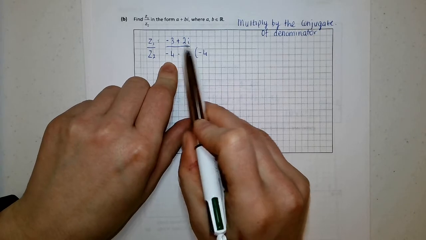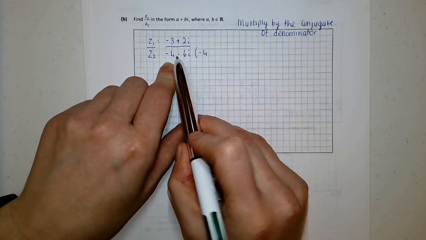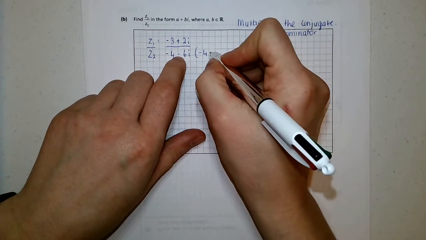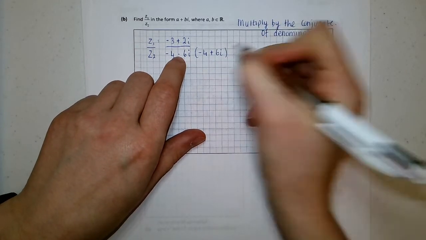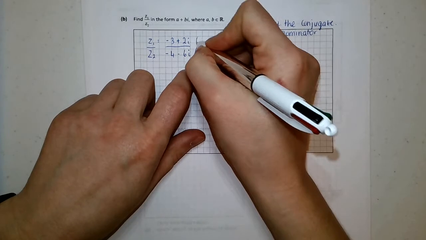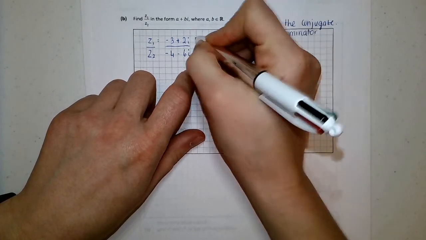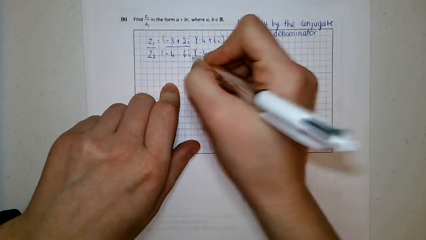The conjugate of the denominator just means that the sign in the middle changes to the opposite. Here it's a minus, so it's going to change to a plus. And whatever we do to the bottom we must do to the top because we don't want to change the value of the fraction.